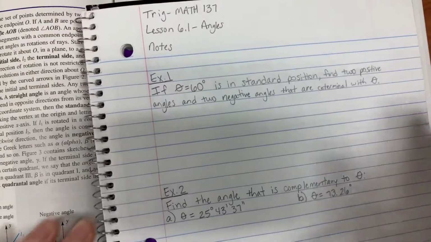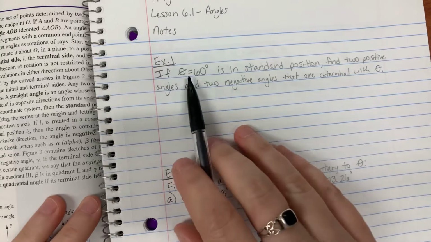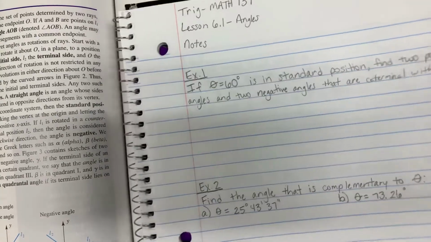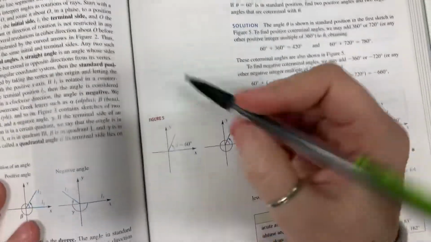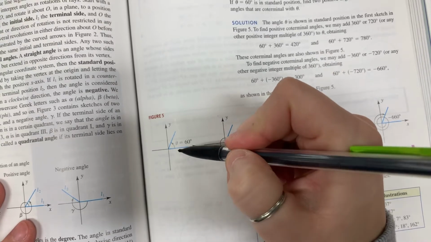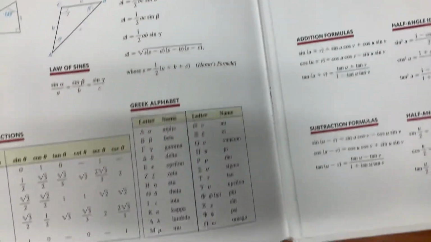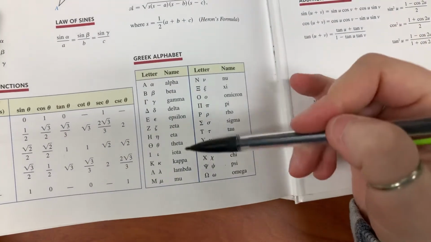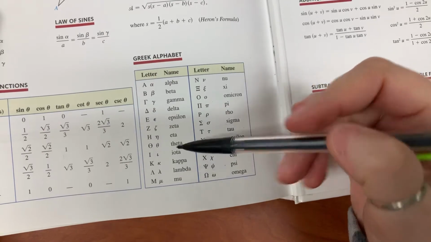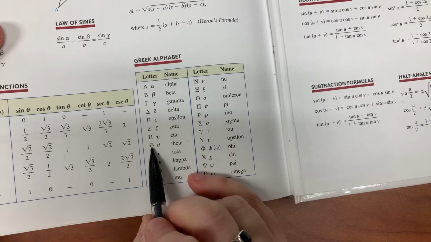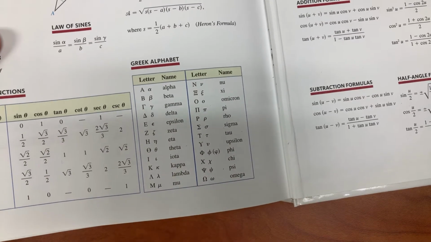So let's start with this. This says if theta is 60 degrees, and by theta, they mean the degree of an angle. You'll notice also that a lot of the time they will call these interior angles by Greek letters. So they use the Greek alphabet. If you're ever confused about what to call those, in the back of your book, there's a whole list of them. In this lesson, they use theta a lot, and you will see it written usually with the capital, but sometimes with this lowercase as well.